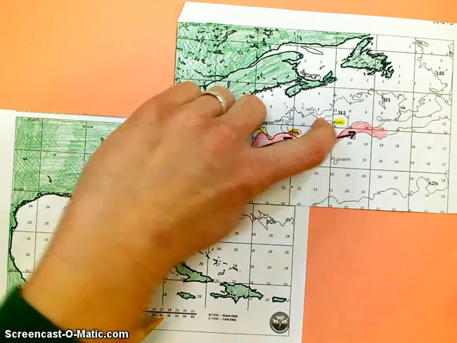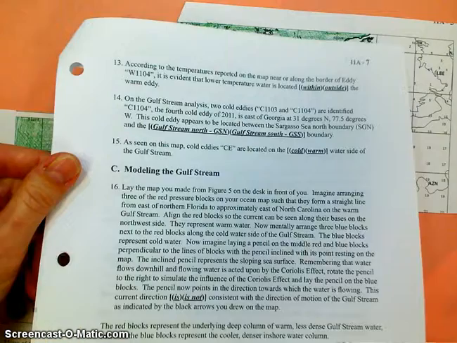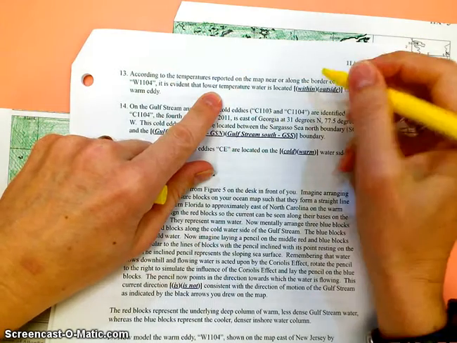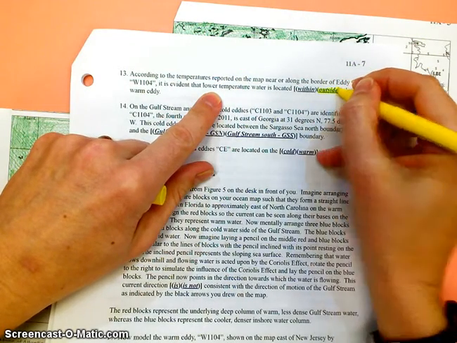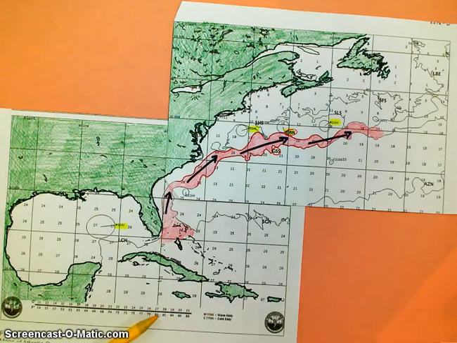Okay, so make sure that you take your packet and your highlighter and highlight: the lower water temperature is outside the eddy. The eddy itself is higher water temperature.